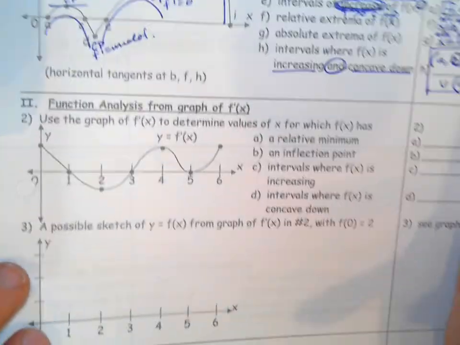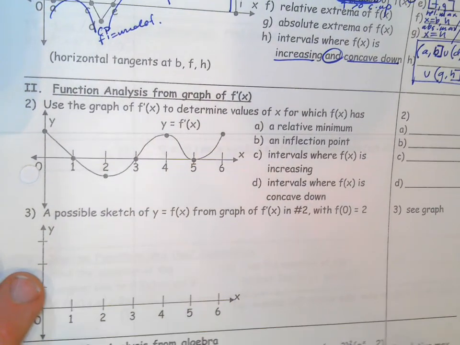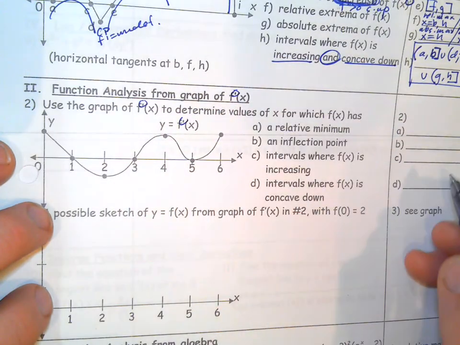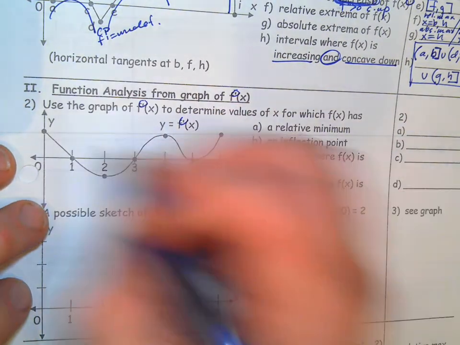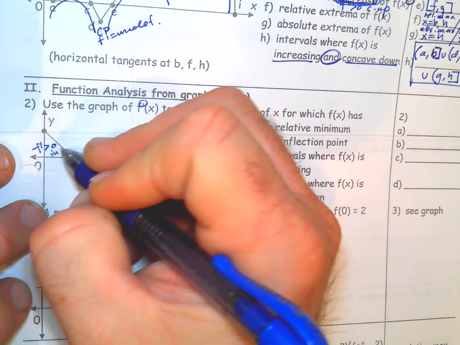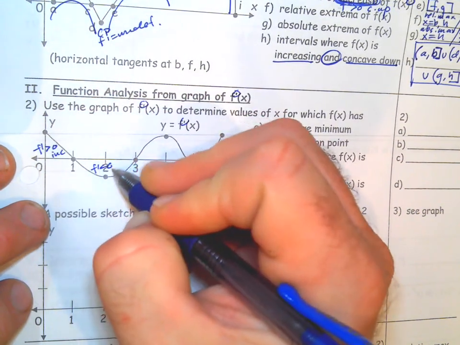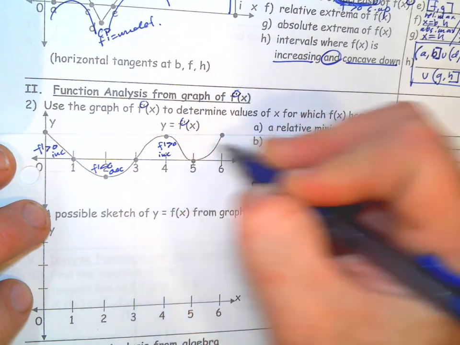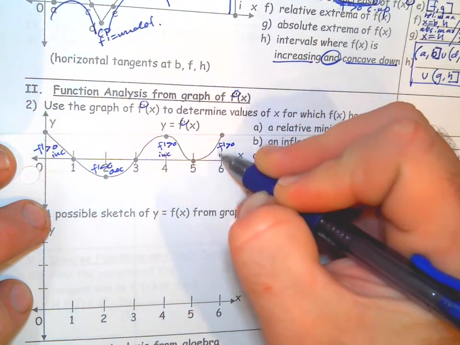I'm also going to give you pictures of the graph of the derivative. And so we have to find pretty much all the same things from the derivative. First thing I would do is I'd label this graph. F prime is positive, increasing. F prime is negative, decreasing. F prime is positive, increasing. F prime is positive, increasing.